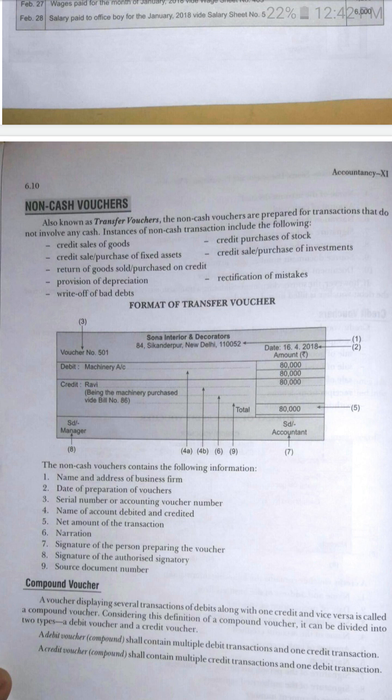But in the transfer voucher, we will debit an account and also credit an account. That is called a transfer voucher. So for example, machinery is purchased on credit from Ravi.